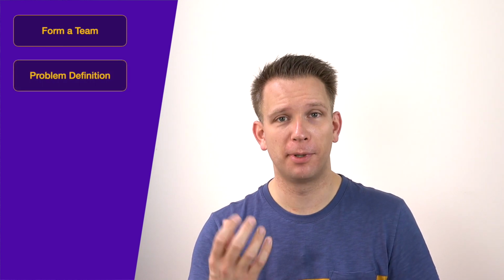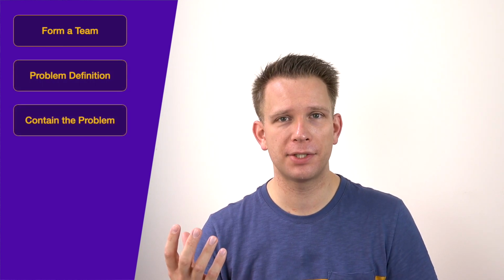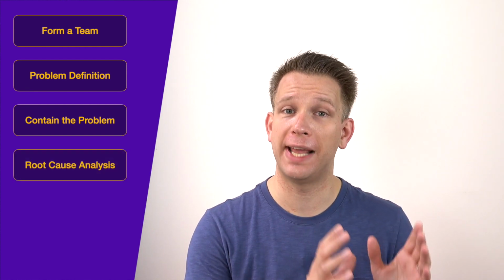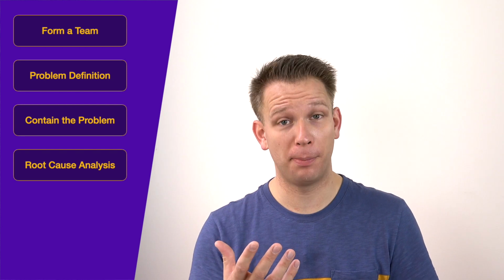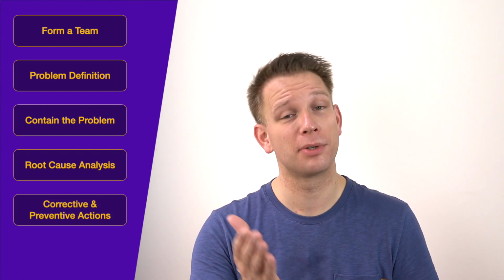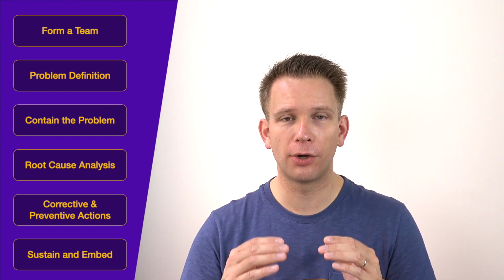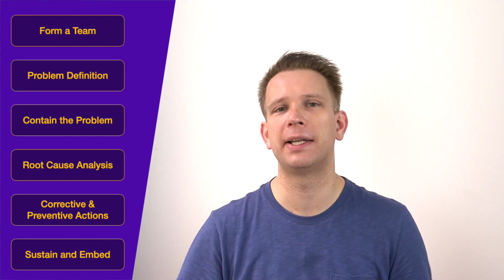Now, the 6 steps are that you first form a team, then you make a strong problem definition, you contain the problem by putting some temporary countermeasures in place, then we go into the real root cause analysis, then we put countermeasures in place on those root causes, fixing the problem, and then we check if the problem is really gone, make it sustainable and embedded in our organization.